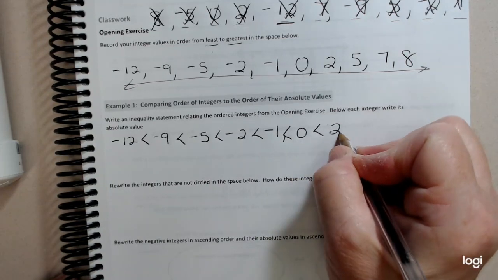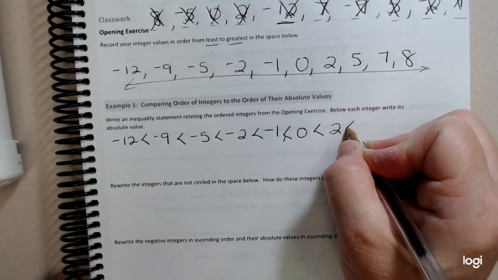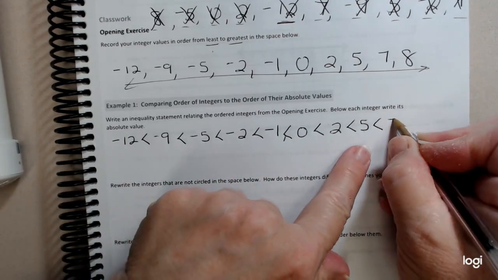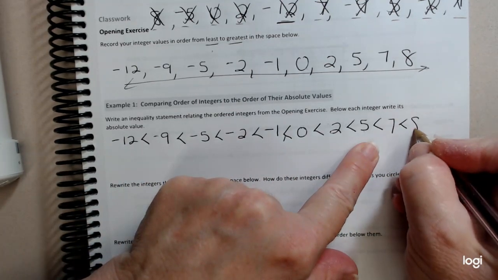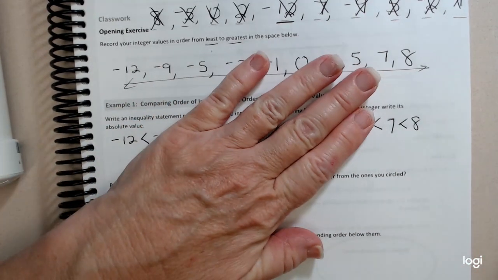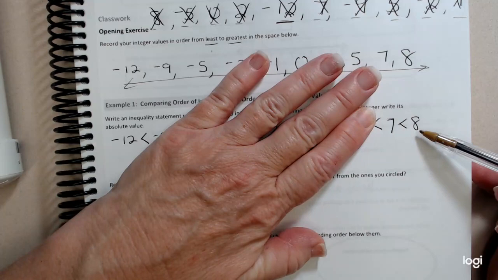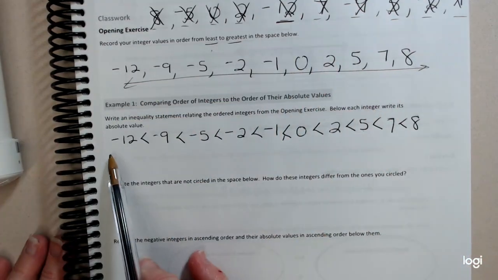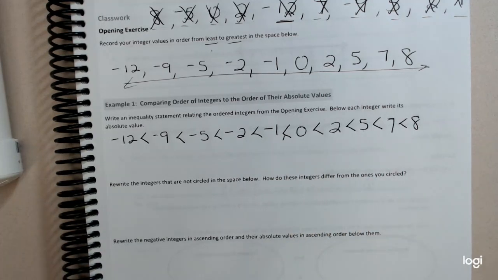0 is less than 2. 2 is less than 5. 5 is less than 7, and 7 is less than 8. So I have a gigantic inequality statement, but I could always look at two integers at a time if I wanted to by saying 7 is less than 8, 5 is less than 7. So I have a gigantic inequality statement.